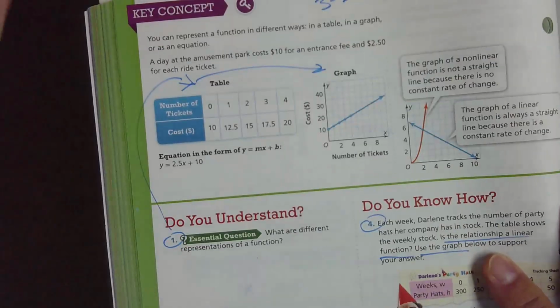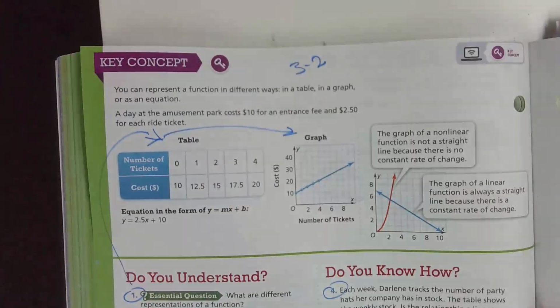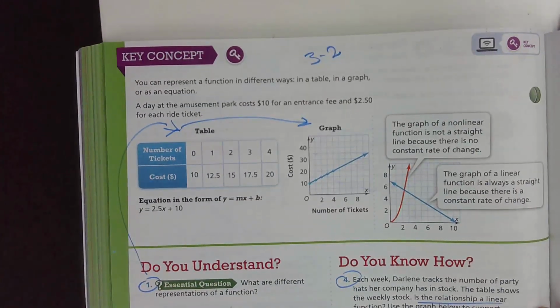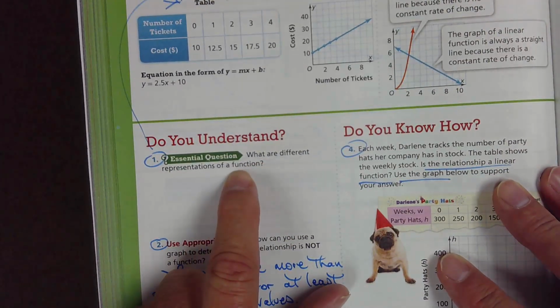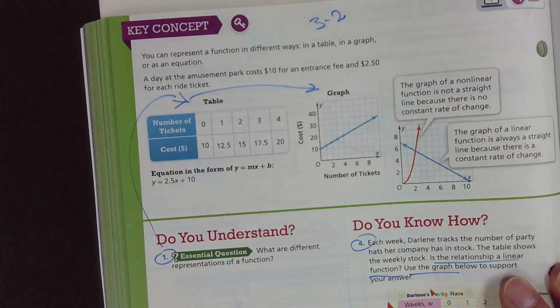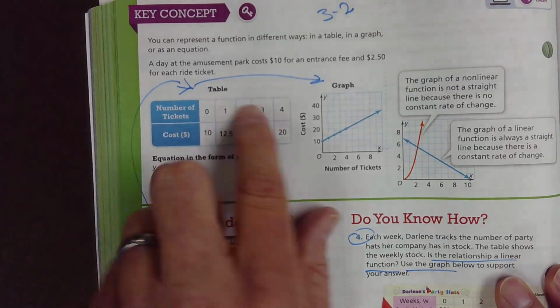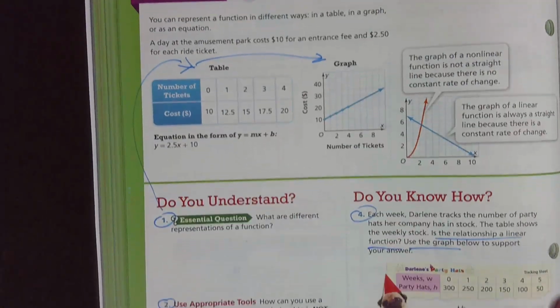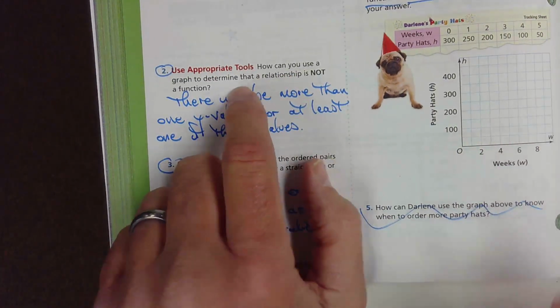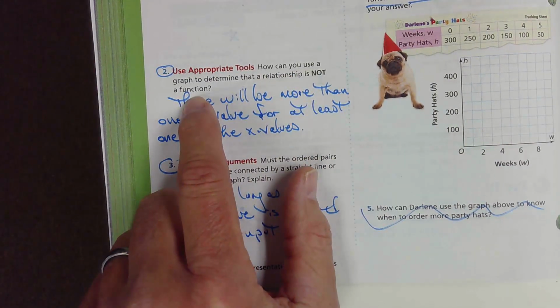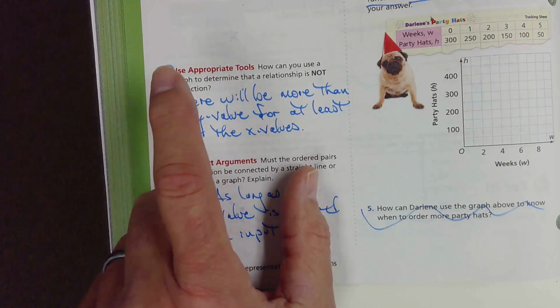All right, let's turn the page here. This is on 174, Key Concept. Number 1, what's it say to do? It says, what are the different representations of a function? And basically, we're talking about a table and a graph. 2 and 3 I showed you earlier. Number 2, it says, how can you use a graph to determine that a relationship is not a function? Okay, and they're talking about a graph.